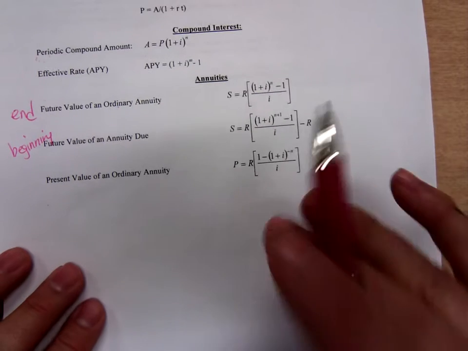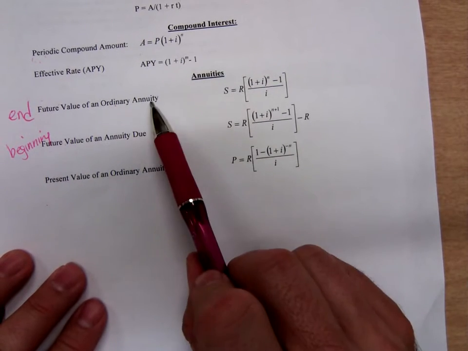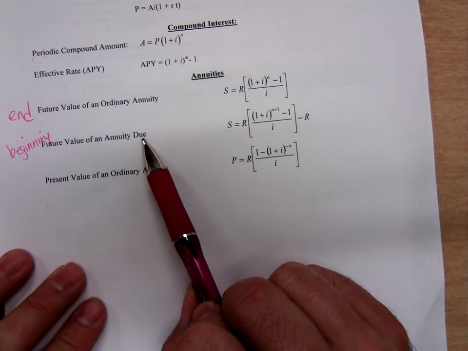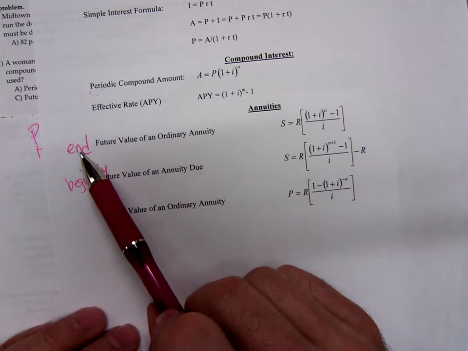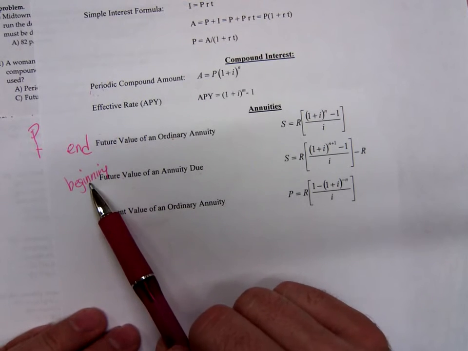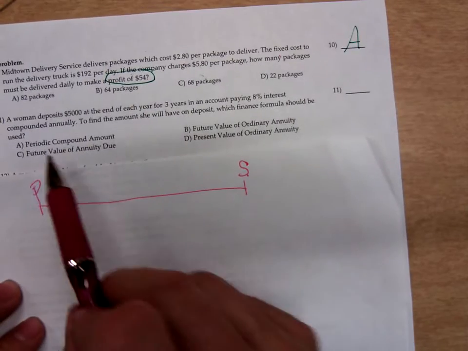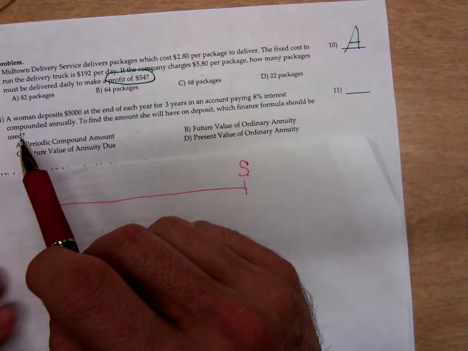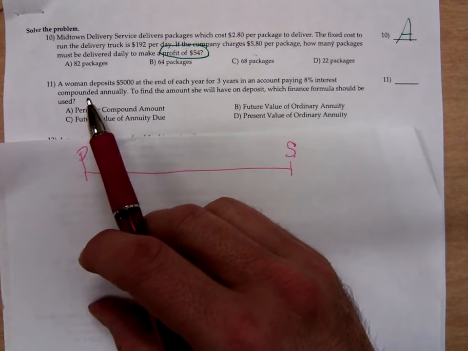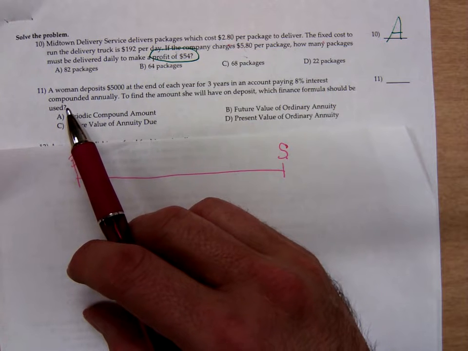There's 2 future value annuity formulas. Is this an ordinary annuity or an annuity due? Does it say the word end or beginning? It says end. It sure doesn't say beginning. In order for you to use an annuity due formula, it's got to say the word beginning, or else it's got to say this is an annuity due.